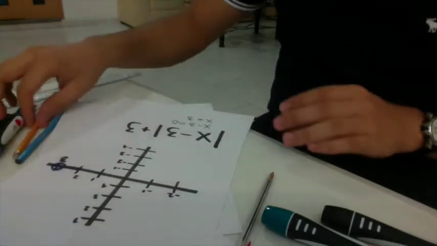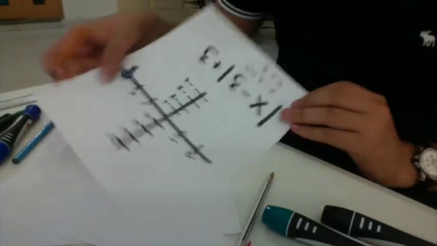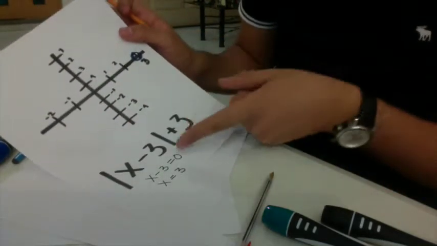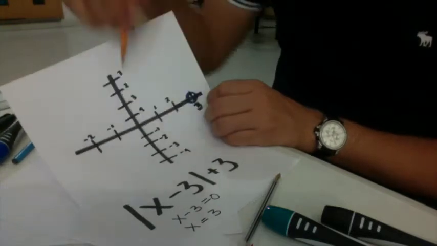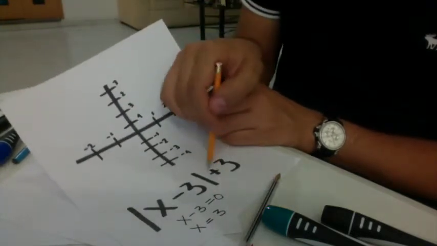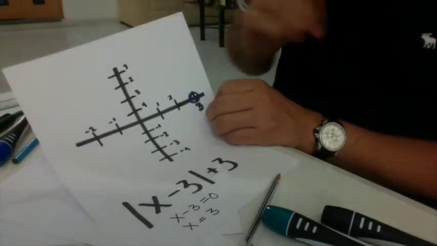And when we have an addition or a subtraction outside the parentheses, in this case the absolute value, we just move up or down. It depends on the sign of the number. In this case it is positive, so we go up.